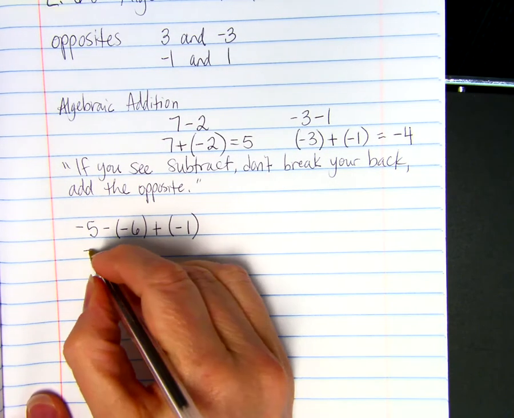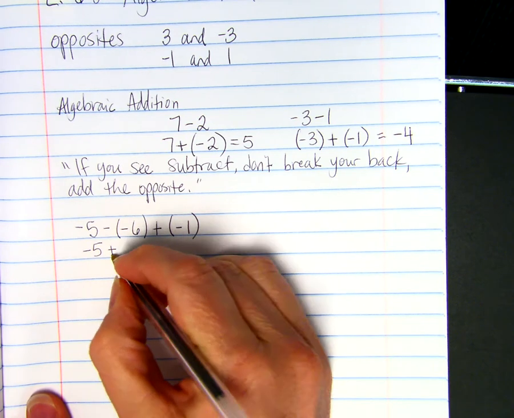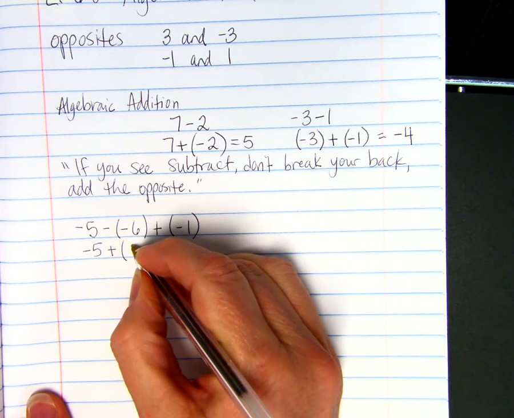Yes? Does this guy have a chart for this? Oh no, that was for multiplying. Yep.